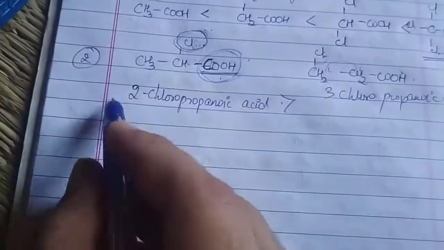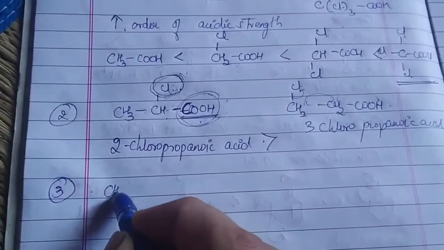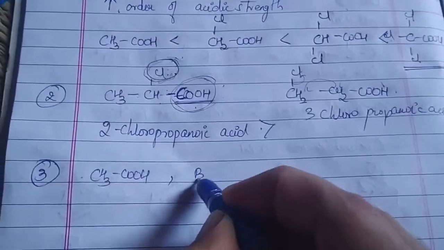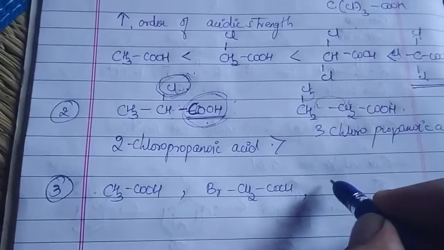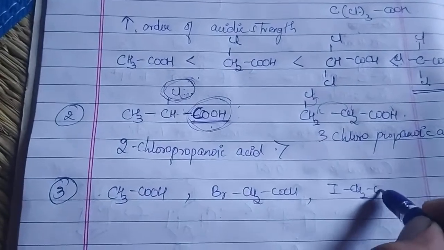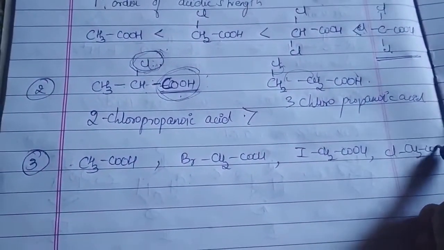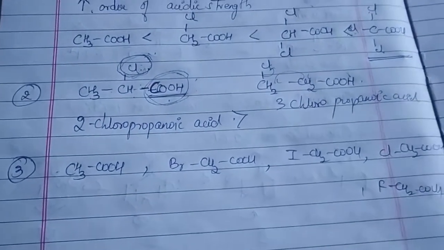Next important additional information, let us move on. If I give you CH3COOH, BrCH2COOH, ICH2COOH, ClCH2COOH and FCH2COOH.